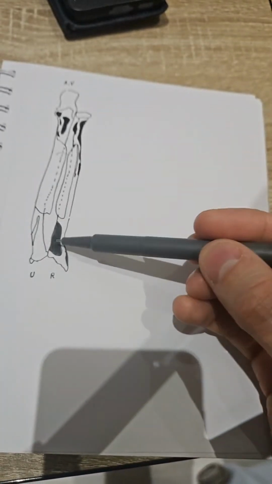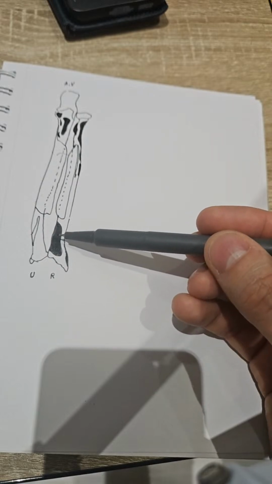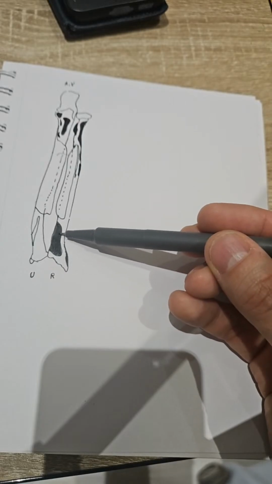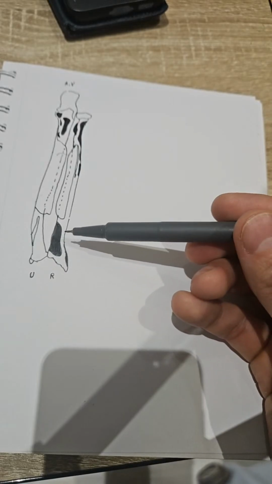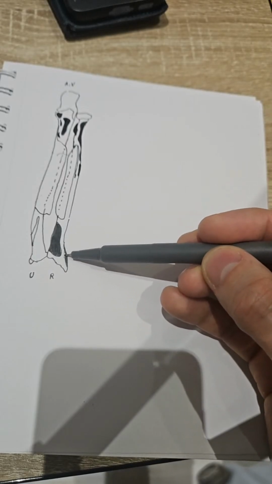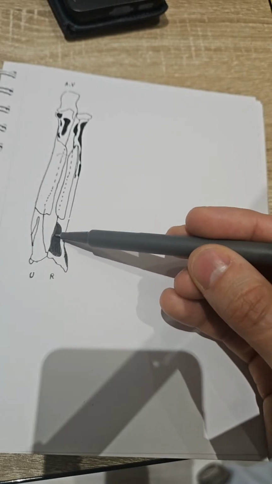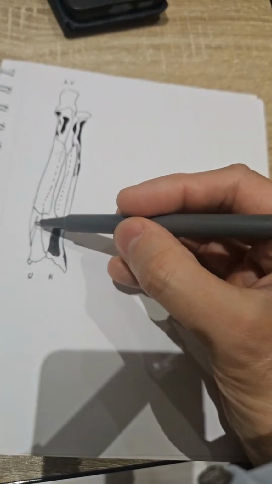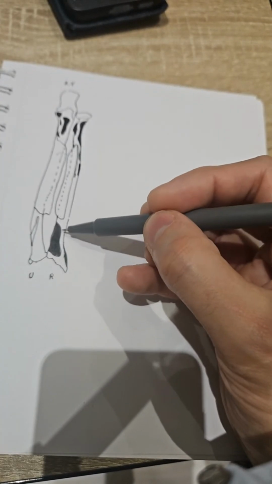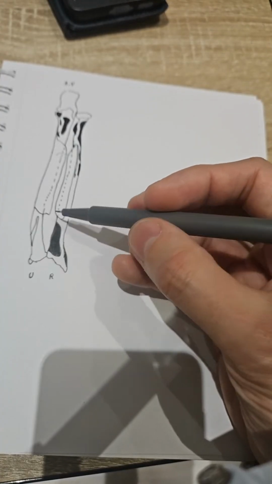Now here we have the insertion. Wait a minute. This one is the brachioradialis. Now this one is the insertion of pronator quadratus. This is the origin of pronator quadratus, and this one is the insertion of pronator quadratus.